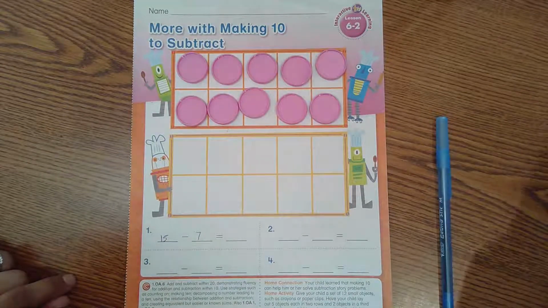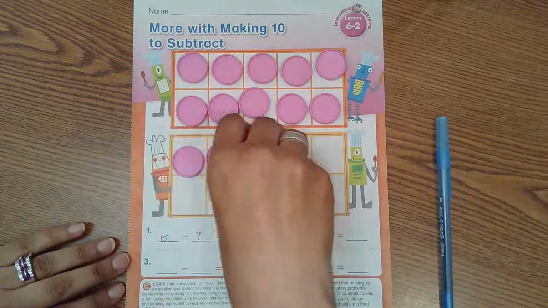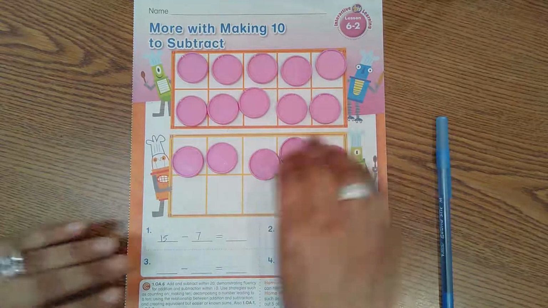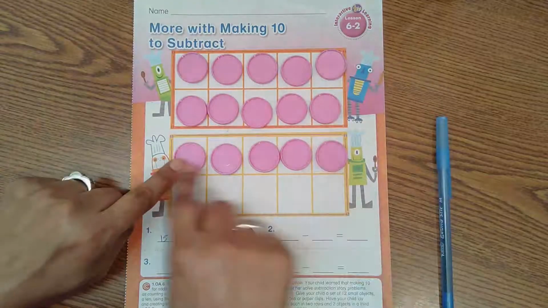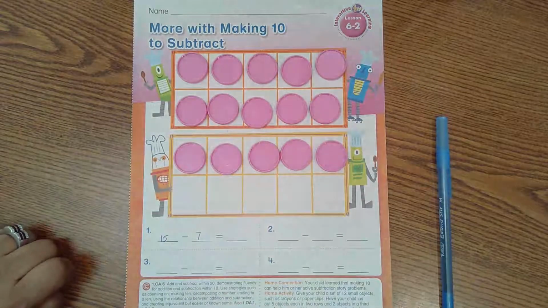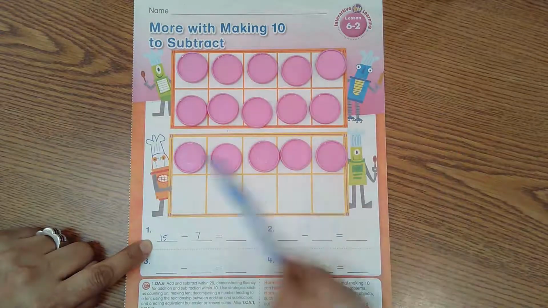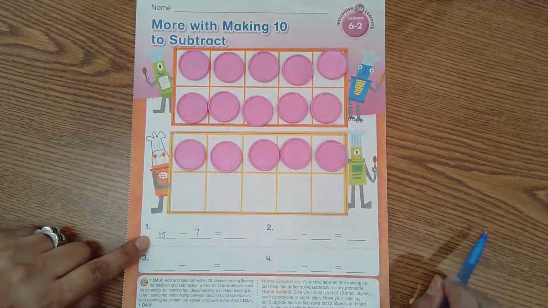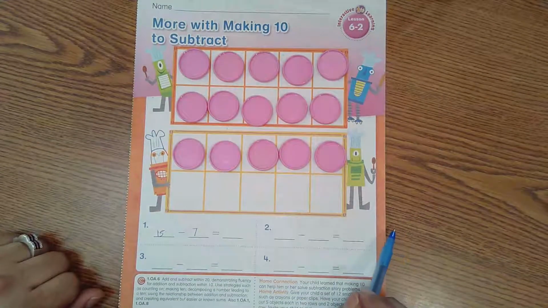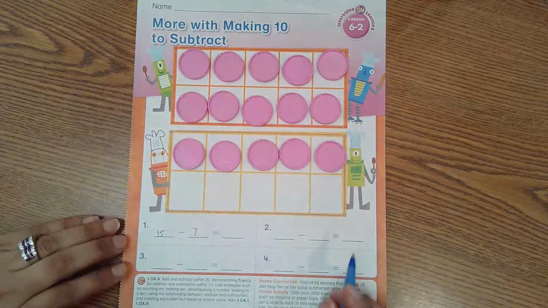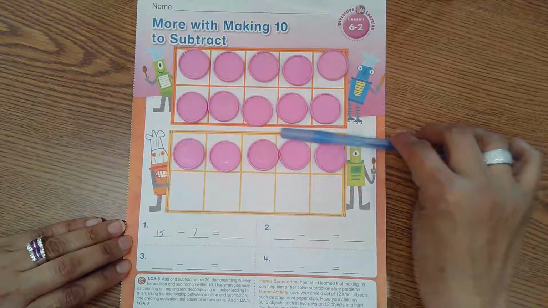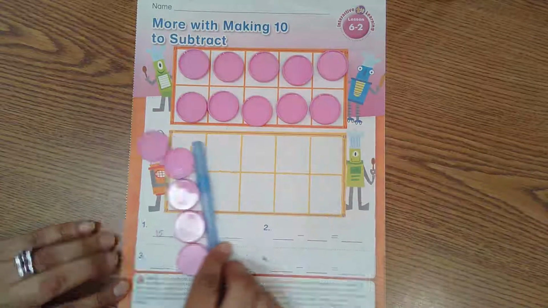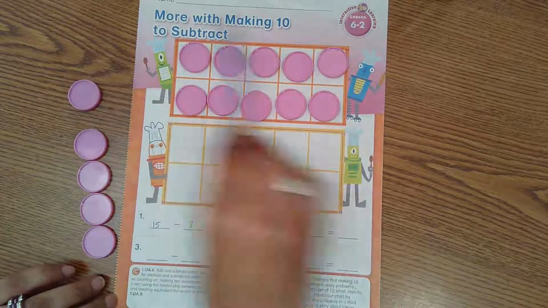5 plus 5 is 10. So this is my first 10 frame. Then I'm adding the other 5. So now my total is 15, I have the 15. All right. So now I need to make 10. In order to make 10, what do I need to do? 15 take away 5, right? So I'm going to take away the 5. Now I have the 10 frame.